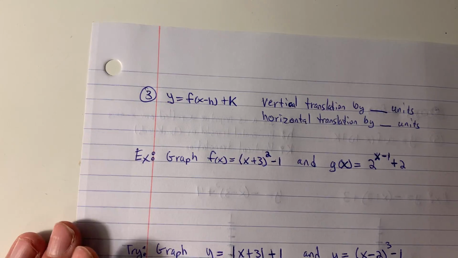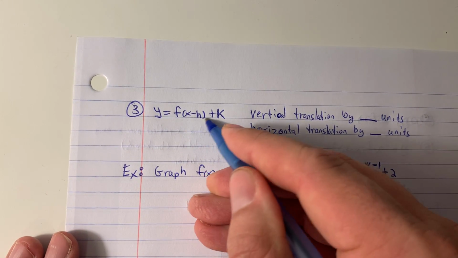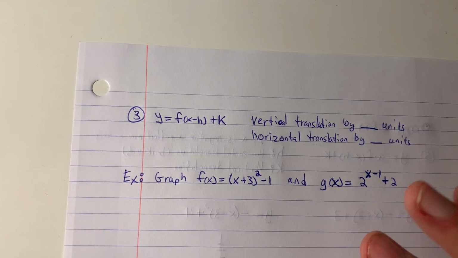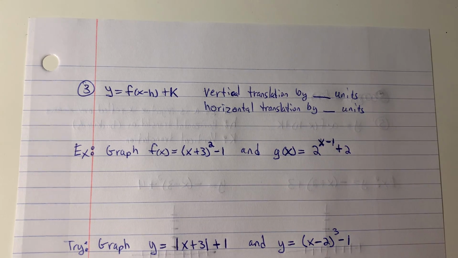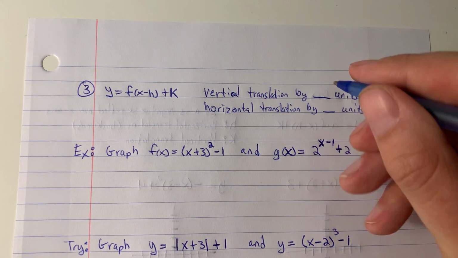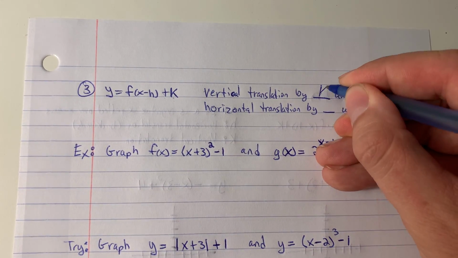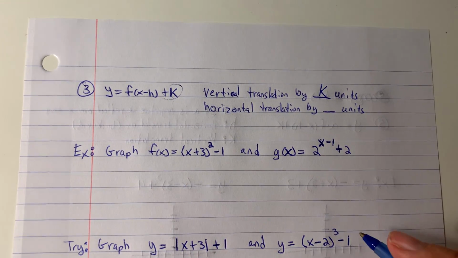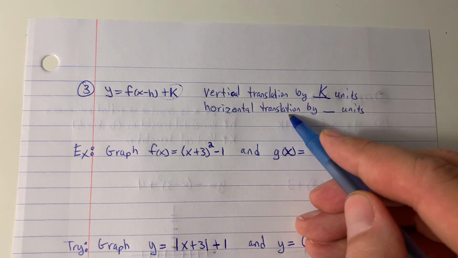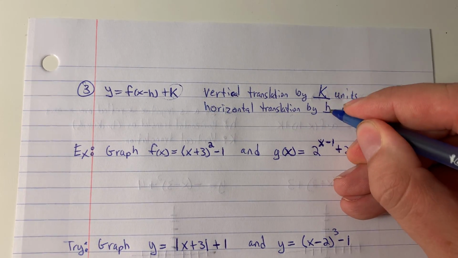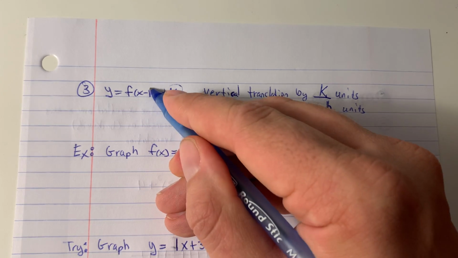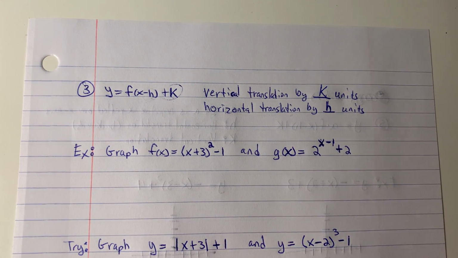All right, let's get a little trickier. We're now going to put them together. F of x minus h plus k. Well, we should be able to predict what's happening here. This will be a vertical translation up by how many units? Well, k units, because adding on the outside is what makes a vertical translation. It's a horizontal translation, or shift, by how many units? Well, h units. And remember, we use x minus h here because this one is backwards from what you would think it would be. Okay?